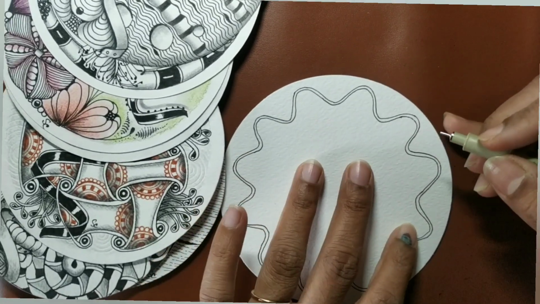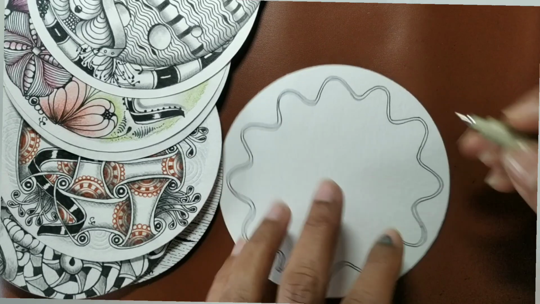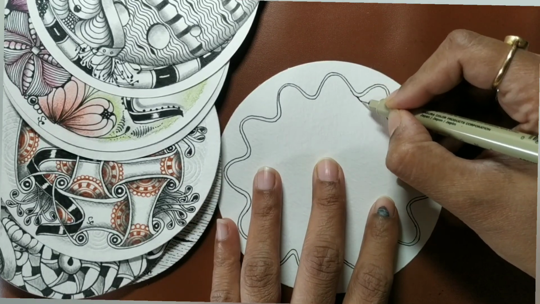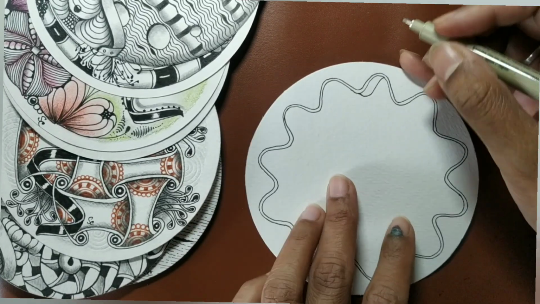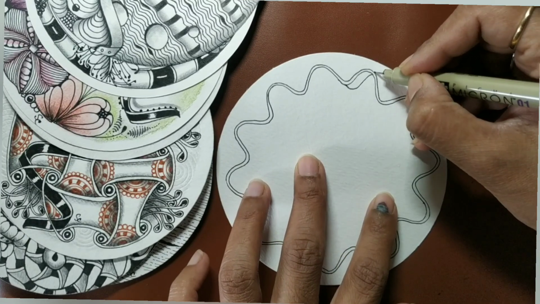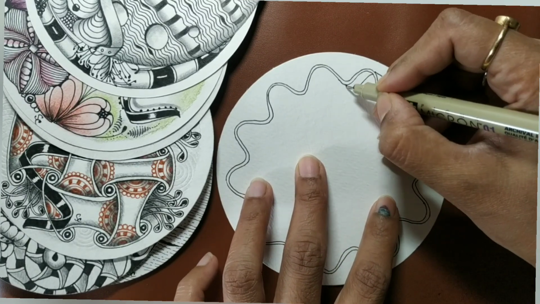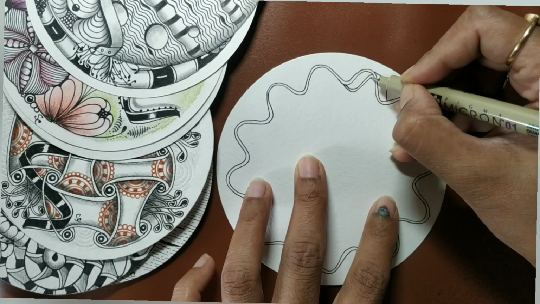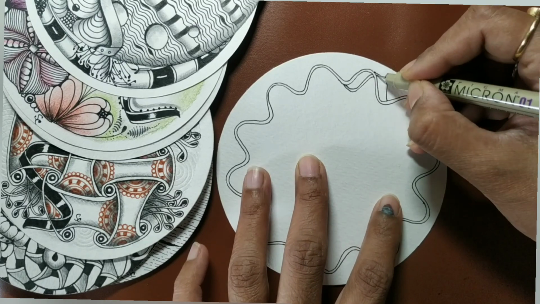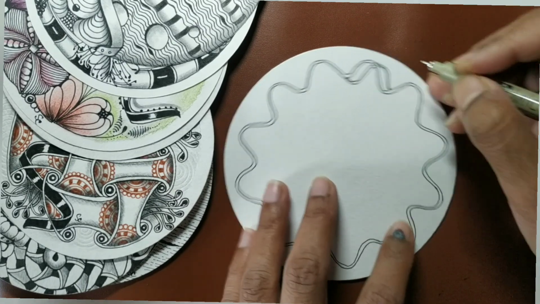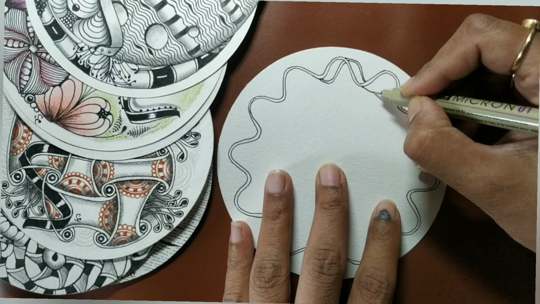So the next thing that I'm going to do is give it that ribbon look. Yeah. So first going to draw simple lines, or you can add the aura at the same time, whichever way you feel like. Right. So I'm adding the aura at the same time.